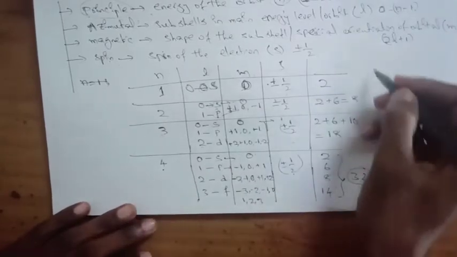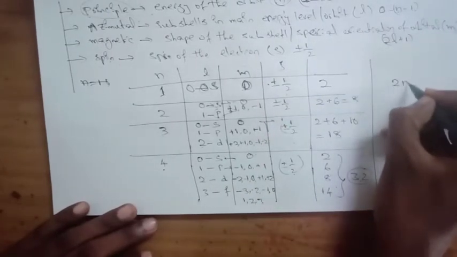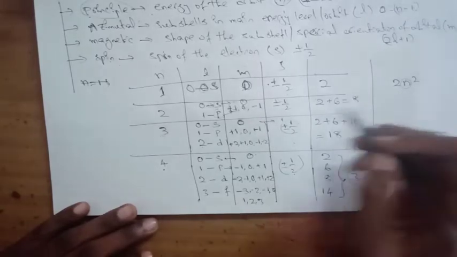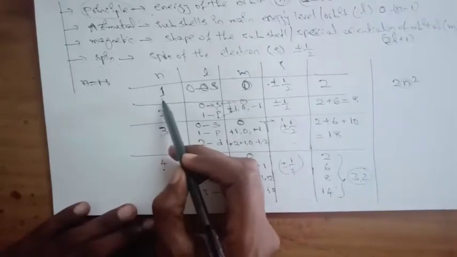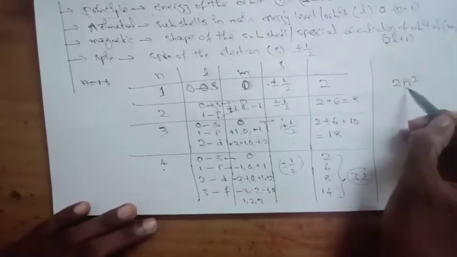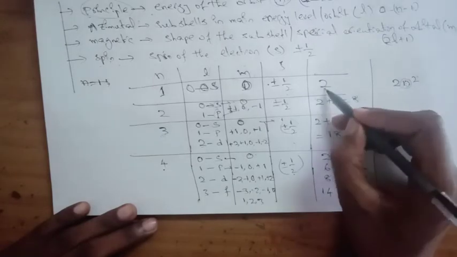Another formula is we can directly calculate the total number of electrons. If the n value is given, it is 2n square. If you substitute into 2n square, you will get the number of electrons in that main energy level. Suppose n equals 1: 1 square equals 1, so 1 into 2 equals 2.